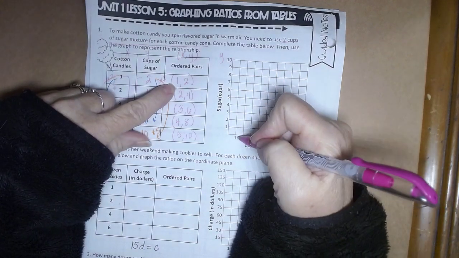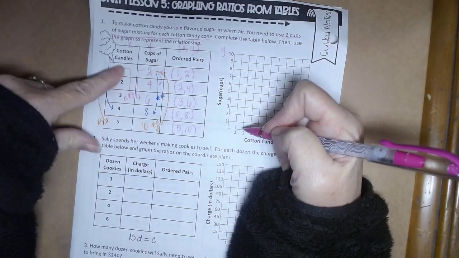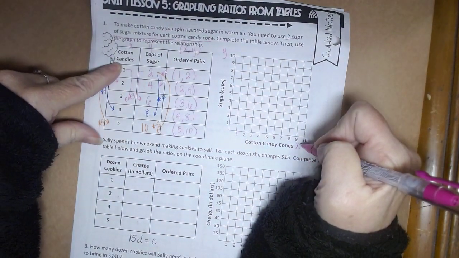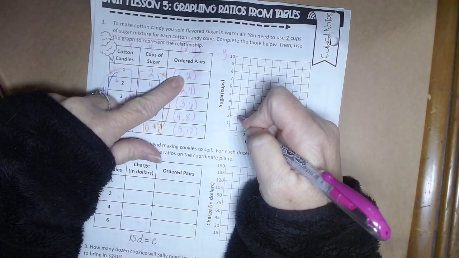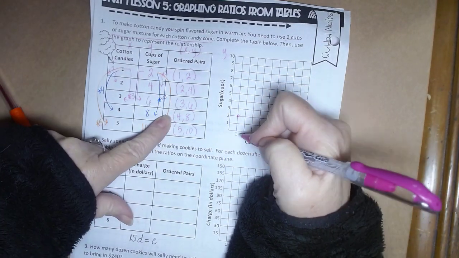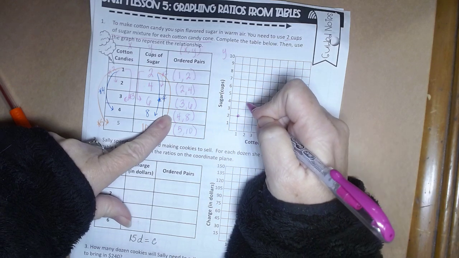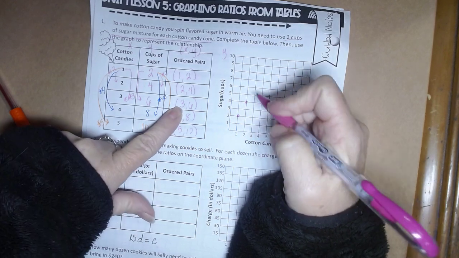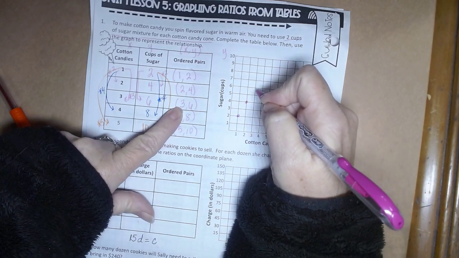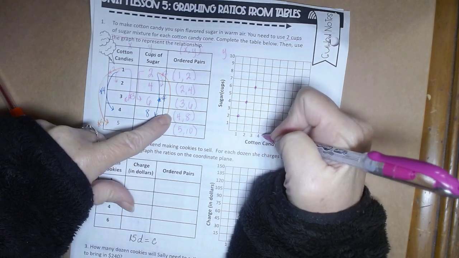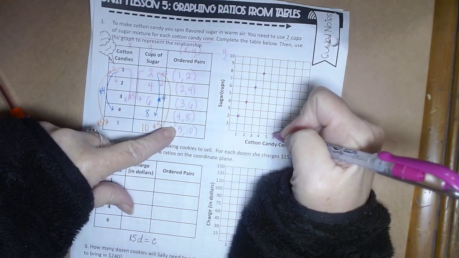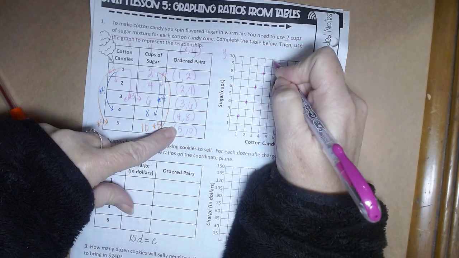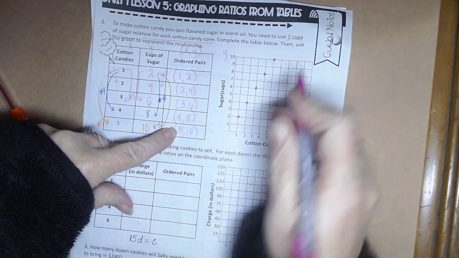So we are going over to 1 on the cotton candies because it's the x, and then up to 2 on the cups of sugar. So over to 1, up to 2. Next one is over to 2, up to 4. And we have 3, 6, 4, 8, and over to 5, up to 10.